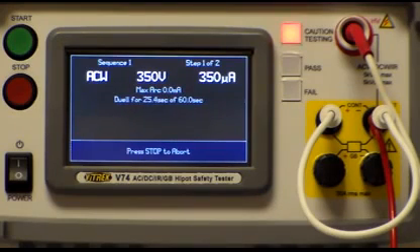And this is going to go on for 60 seconds. Once it reaches the end of the test, it will automatically go to the next test because it's the second test in the sequence. And it's going to check continuity between the lower two ports.